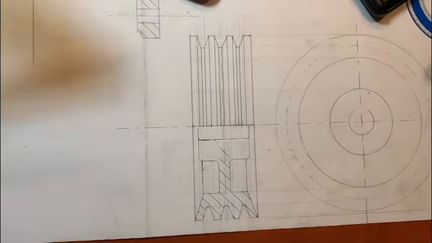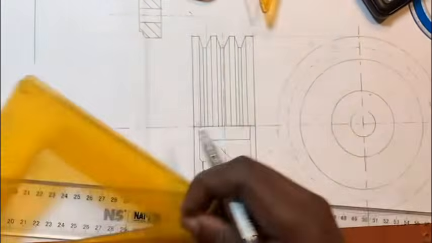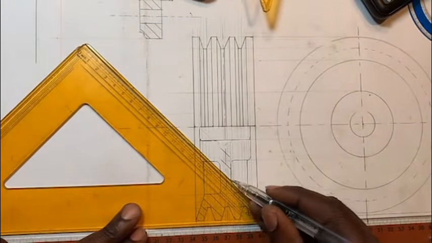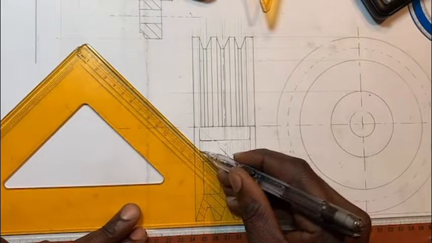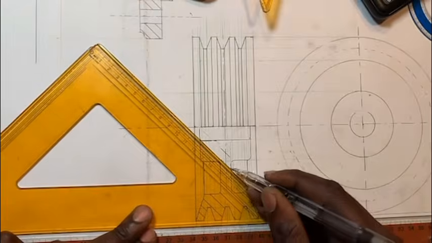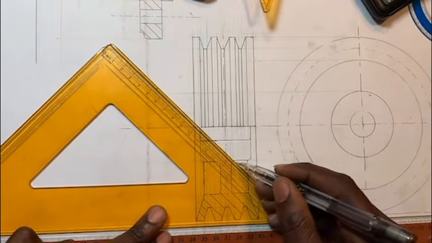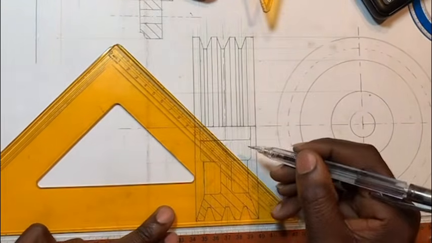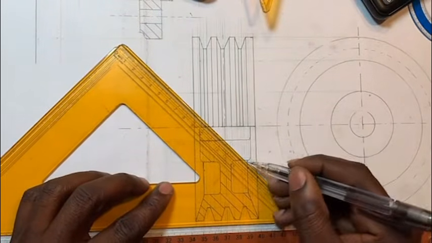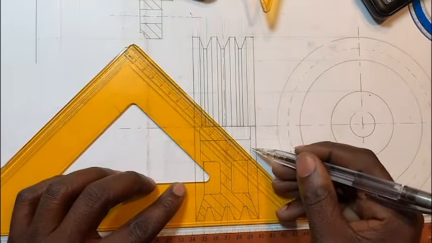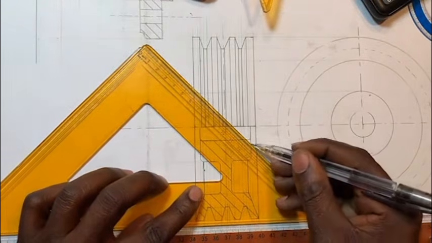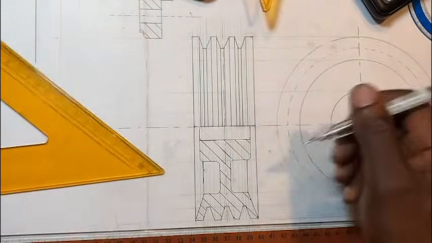So that my hatches will continue. That's what I like about drawing. If you are mistakenly going out of order, you can simply pick up the mistake. These hatches are going to go like this, like this, like this.